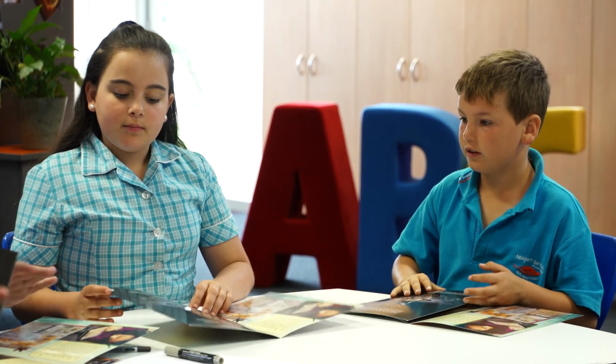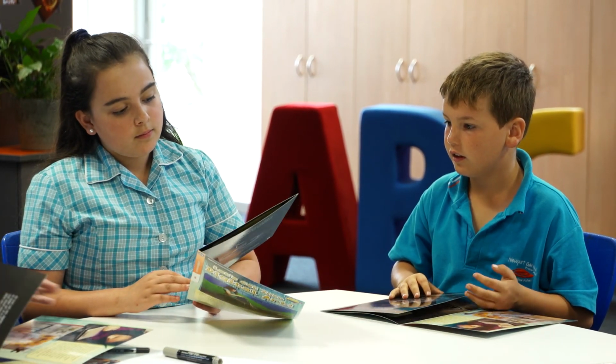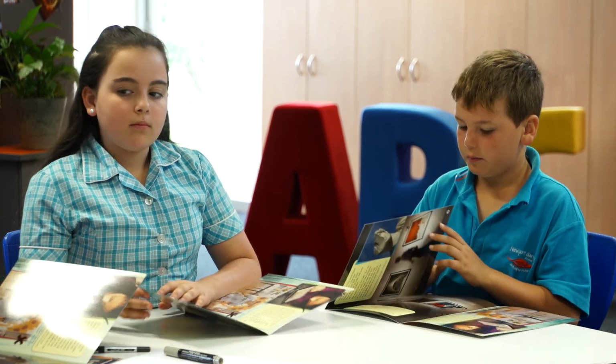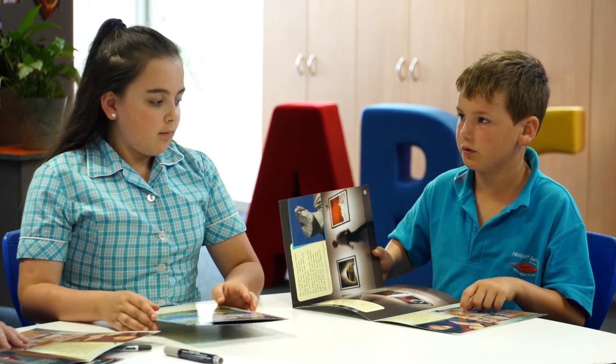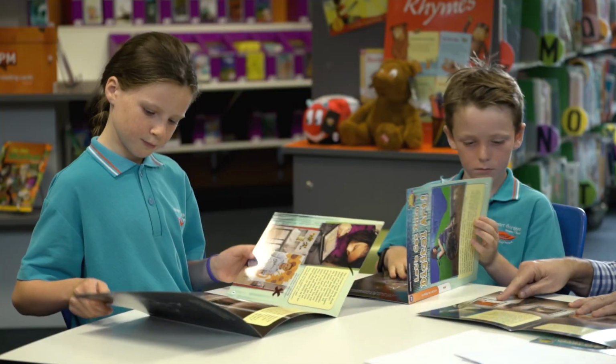What are you thinking? You think it's going to be a factual text? What gave you the idea that this would be a factual text? It's giving facts about how to do art. Good. So it looks as though it's giving us facts about how to do art. Very good. The first thing that gave me the clue was that there were photographs.